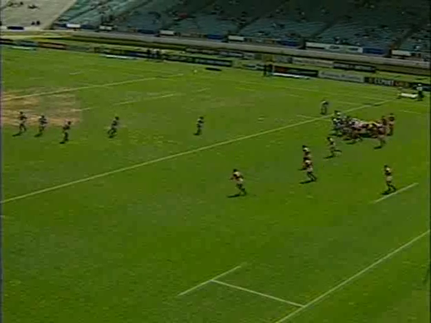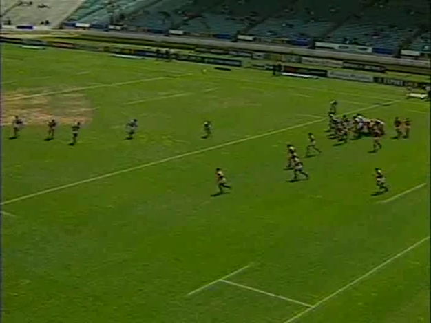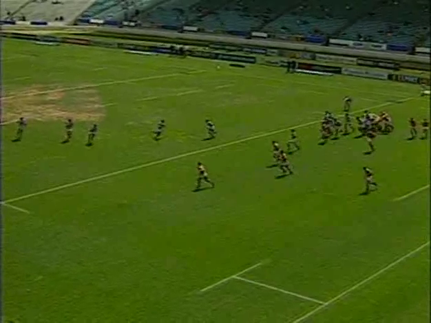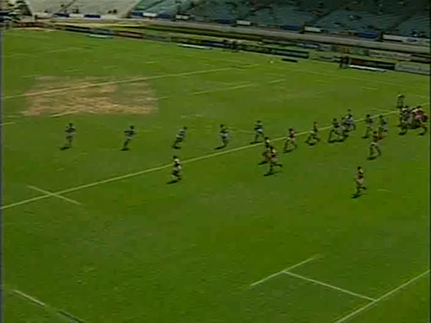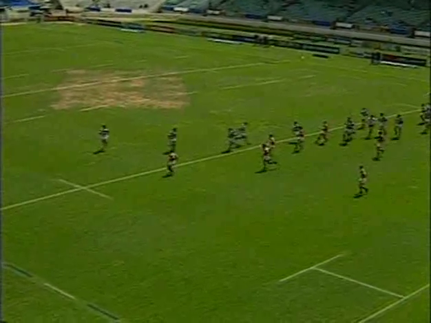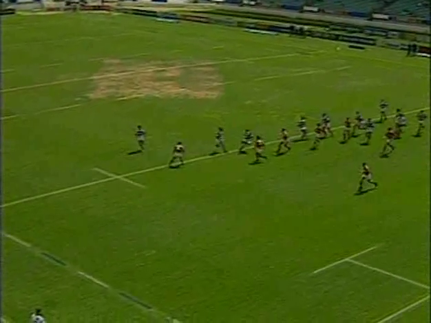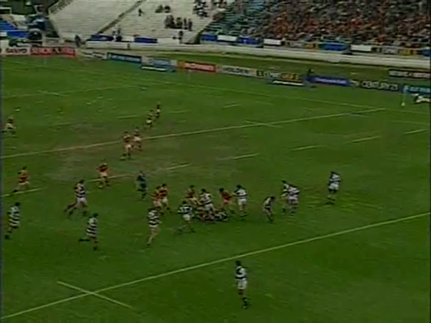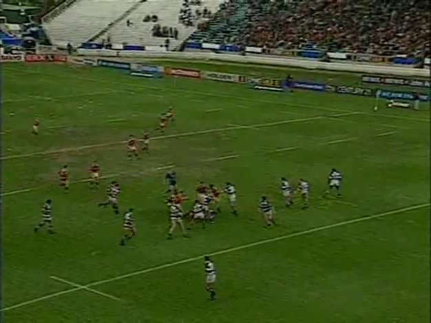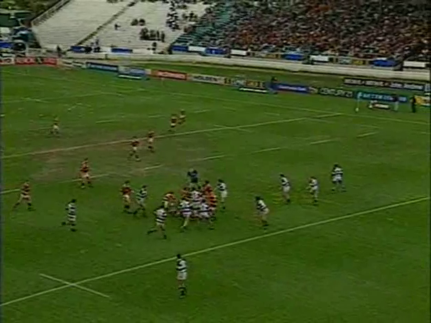Here is an example of the backline being too deep. They have executed their moves too early, allowing the defence to move across. Again, the backline is very, very deep, allowing the defence to drift.